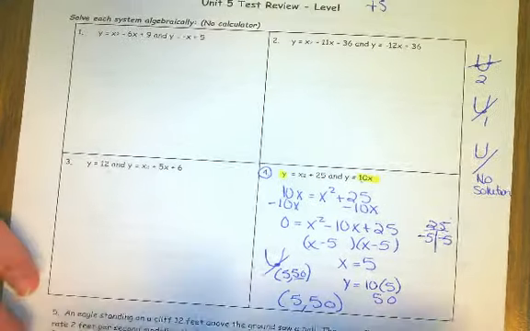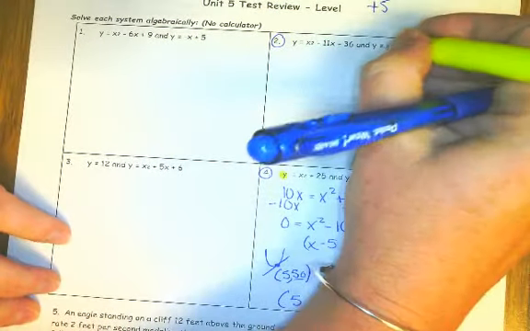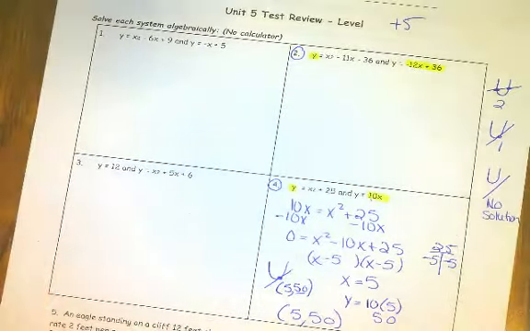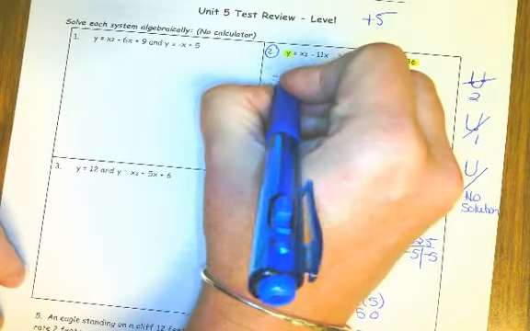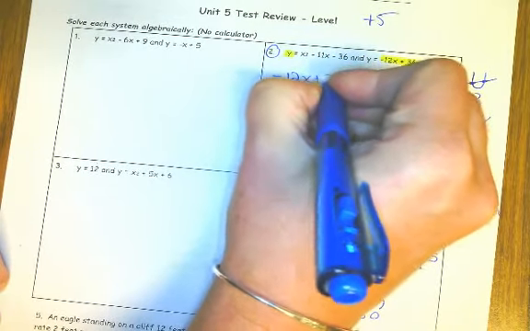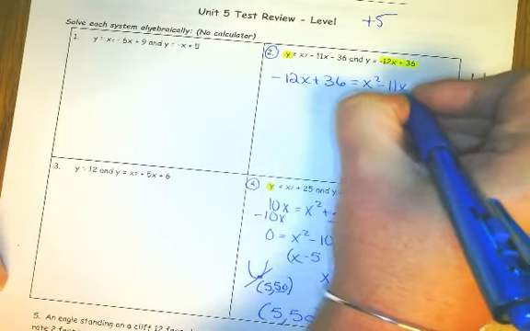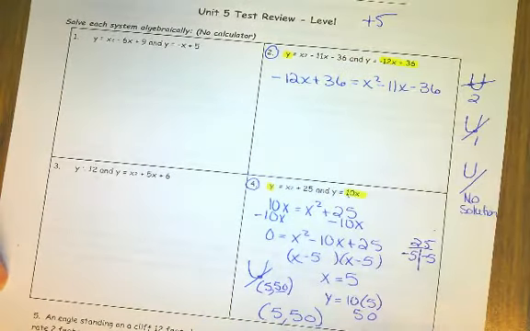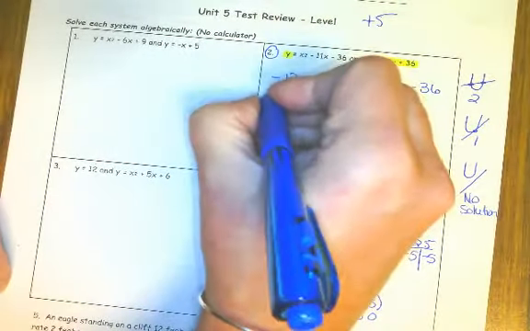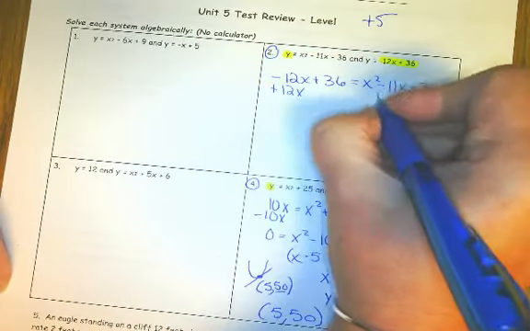I'll take a look at number 2 also. All right, on number 2, again, I'm making them equal to each other. I know what the y equals. That's what the y equals. Okay, so what I now have is negative 12x plus 36 equals x squared minus 11x minus 36. Again, I'm going to make it equal 0. So I'm going to move everything to the other side.